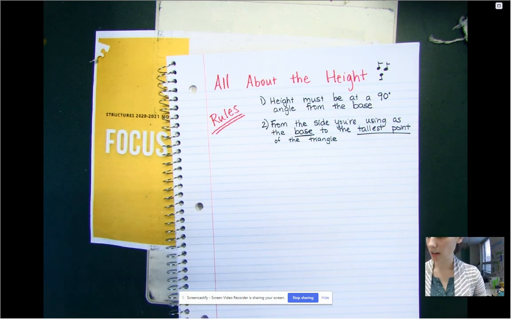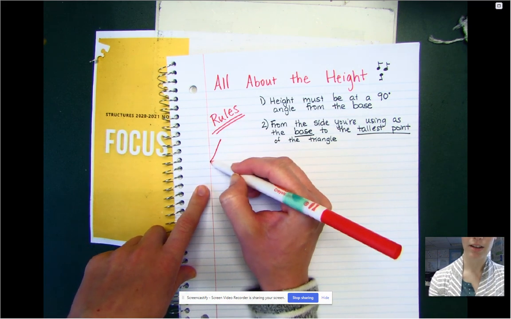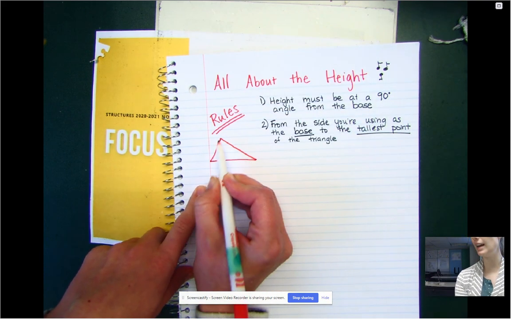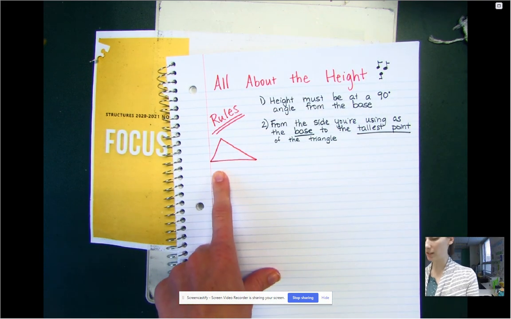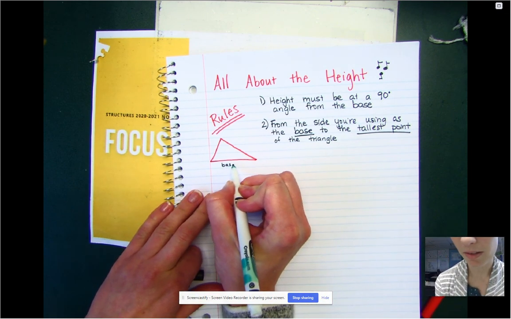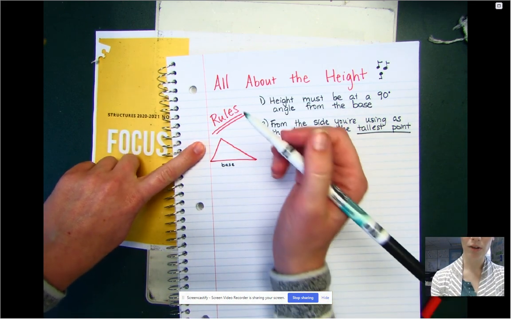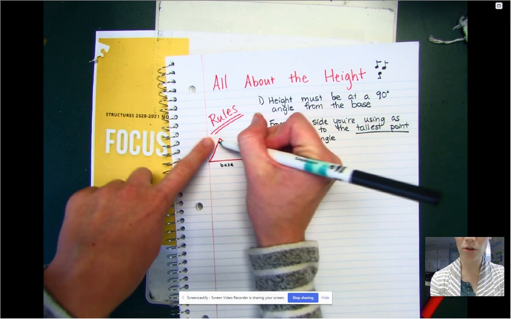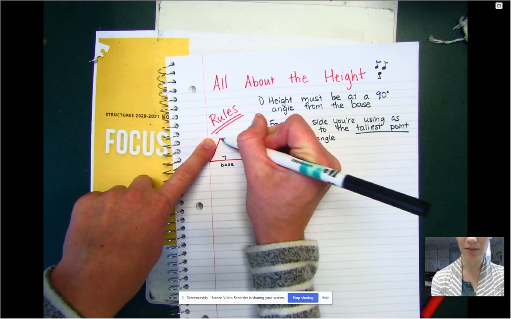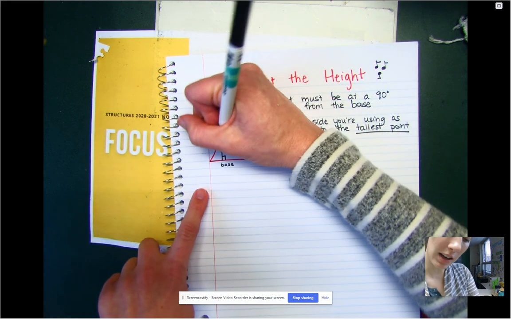Okay, so if we look at a triangle like this, just gonna draw in a weird one. This is not a 90-degree angle, so it just looks like this. The base is right here. And the height then needs to go from the base to the tallest point of the triangle, and then they need to meet at a 90-degree angle. Okay, so then this right here is the height.